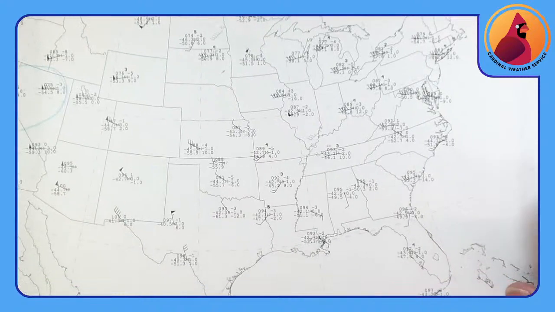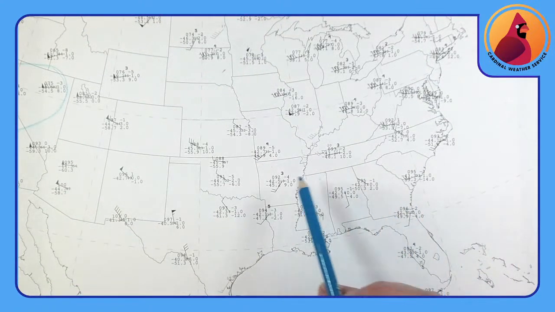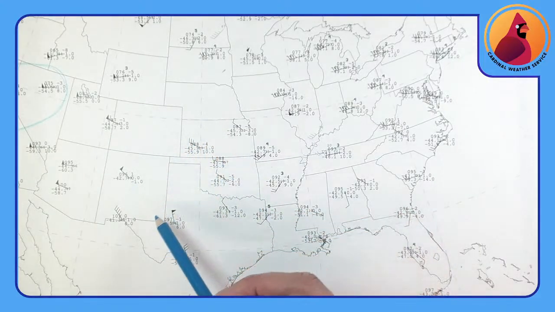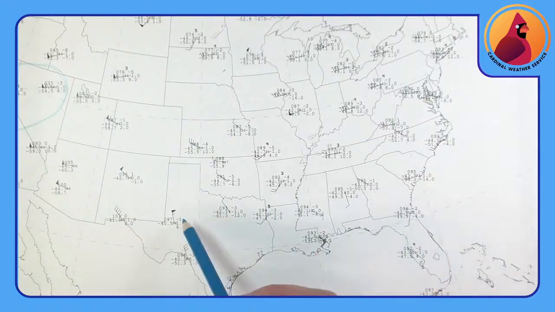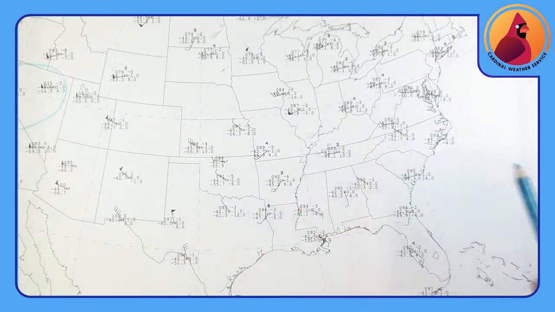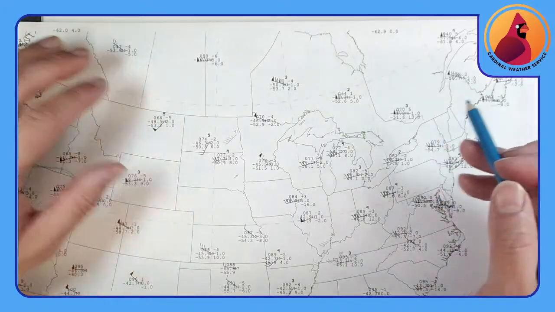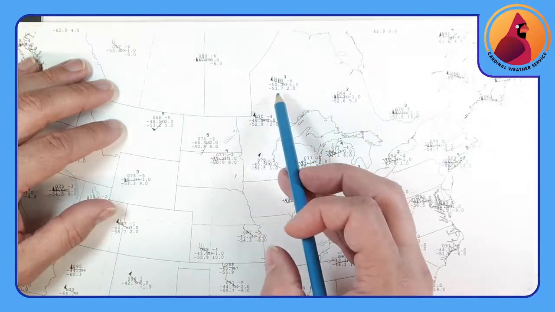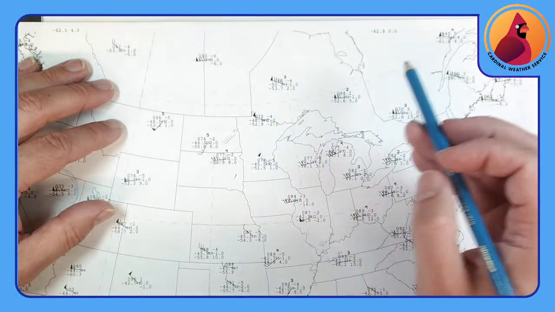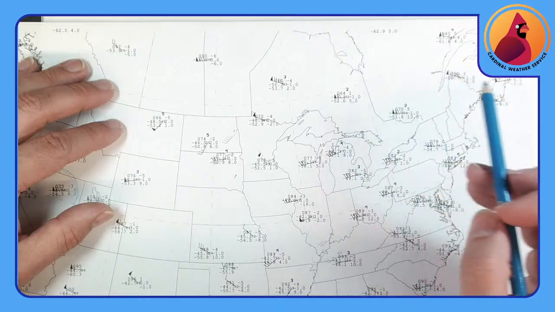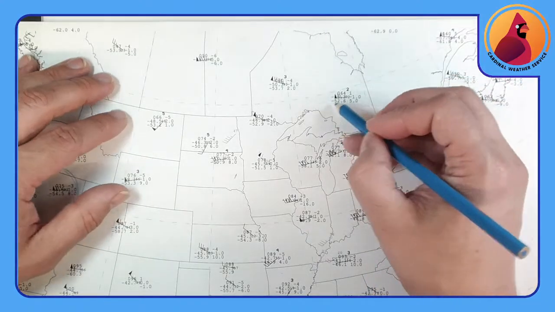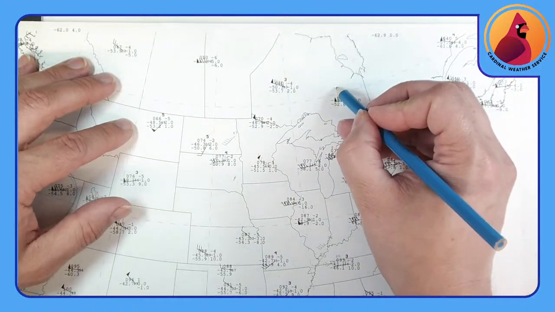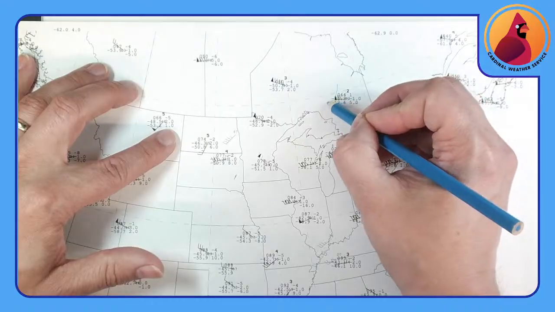So otherwise, just even a cursory look, our winds are fairly slow relative to our threshold throughout the rest of our map. So we've got these two that exceed this threshold. This 72 is close. So we can come pretty close to this. We'll come right up to it.